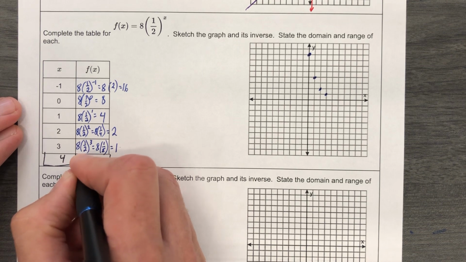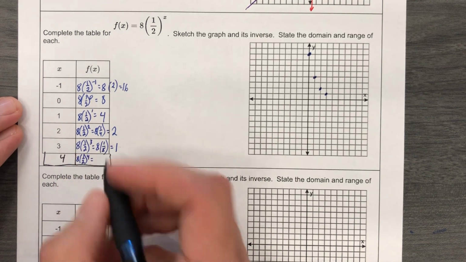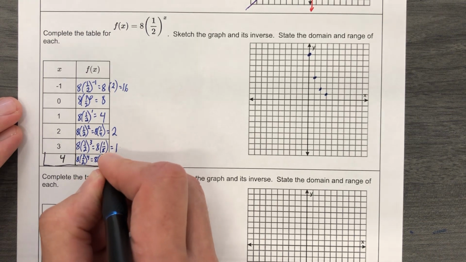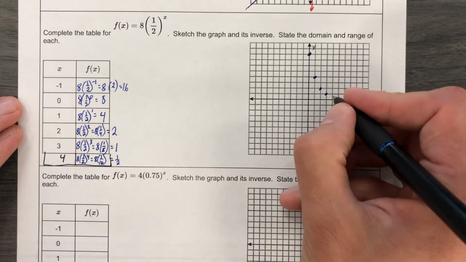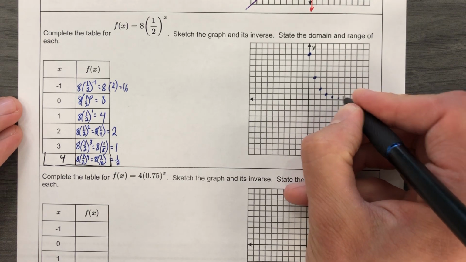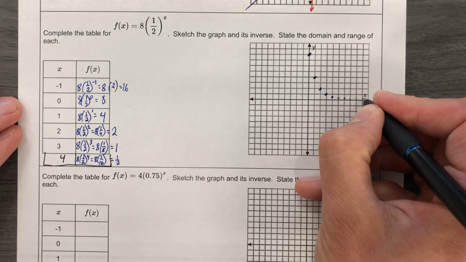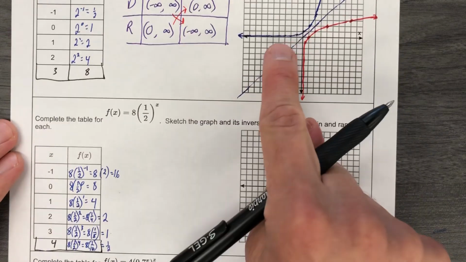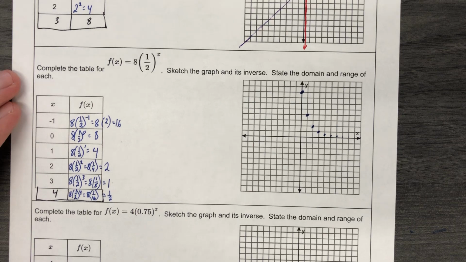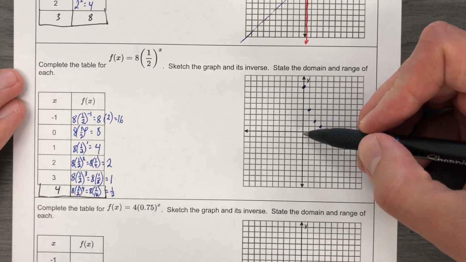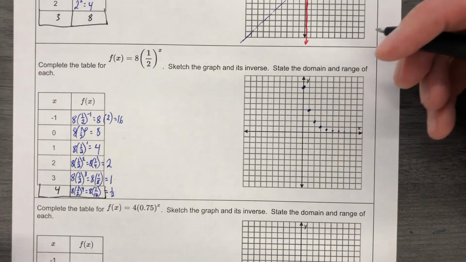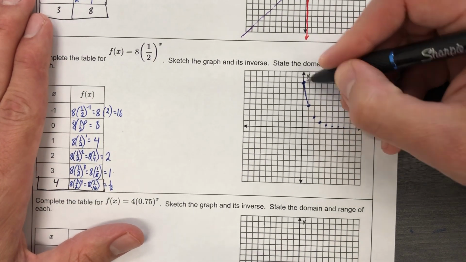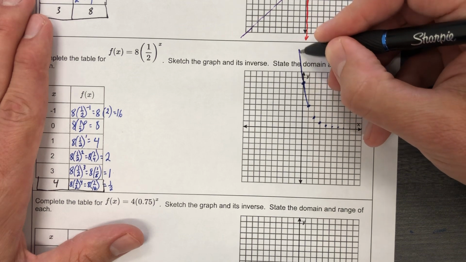8 times 1/2 to the 4th. Okay, 1/2 to the 4th is 1/16. 8 times 1/16. The 16th of 8 would be 1/2. So 1/2 here, 1/4 here, 1/8 here. It's going to get closer and closer to the x-axis, but on the positive side. Notice that this one was close to the x-axis on the negative side. This one's close to the x-axis on the positive side. And also, again, we had a coordinate of -1, 16, which was way up here, but we're not going to talk about that one. We shall not mention him. But it does go way up there.